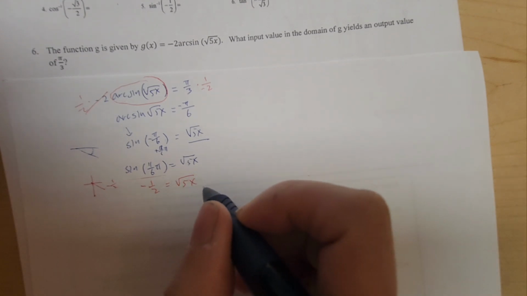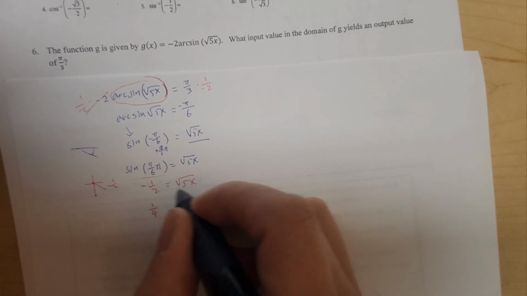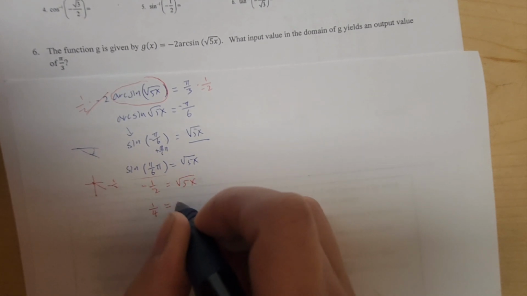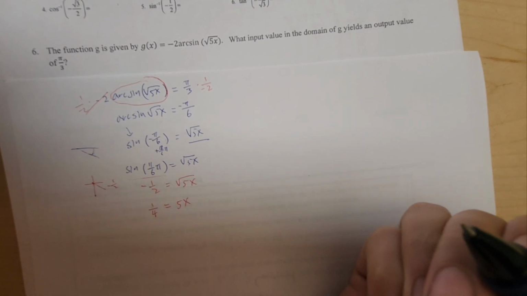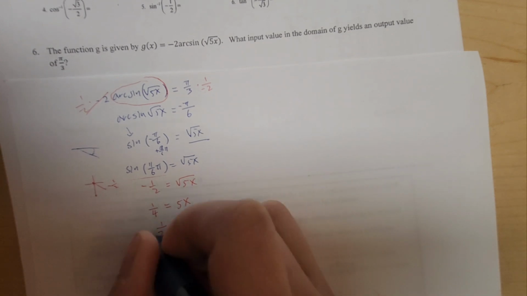Now, I just have to solve for it, right? I'm going to square both sides, so 1 over 4. Why am I squaring? To get rid of the square root, by the way. So 5x. And then divide both sides by 5. x is equal to 1 over 20 is what I got.